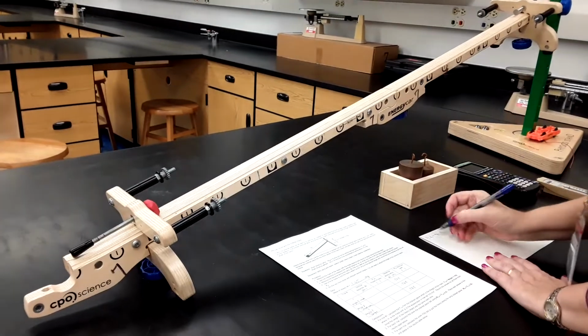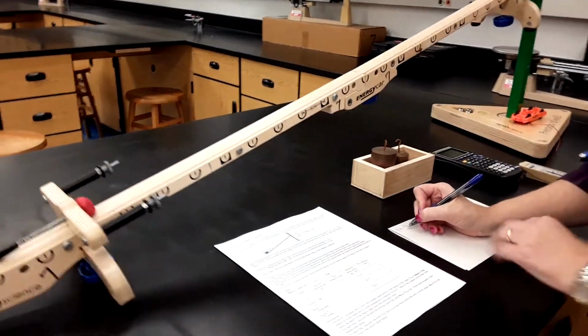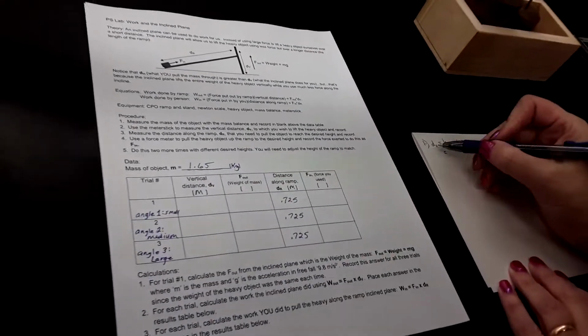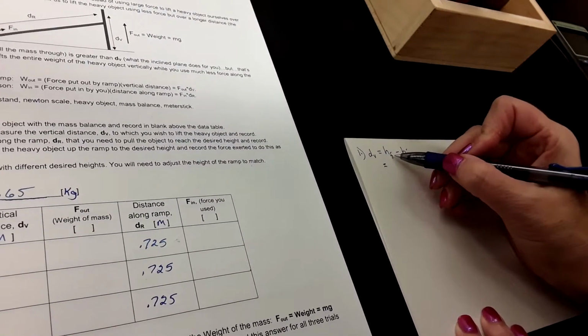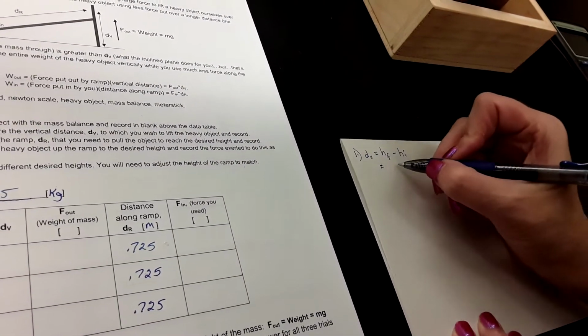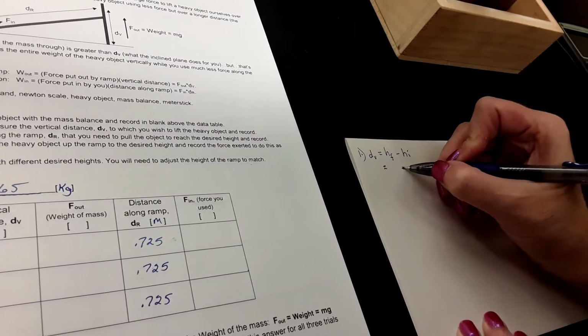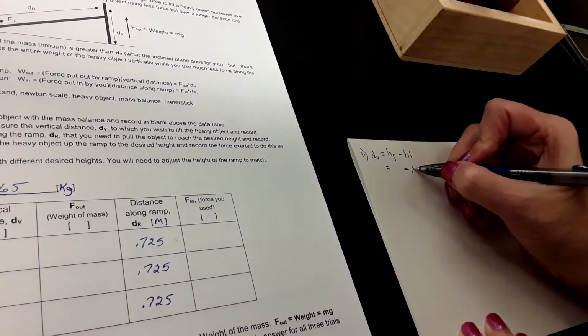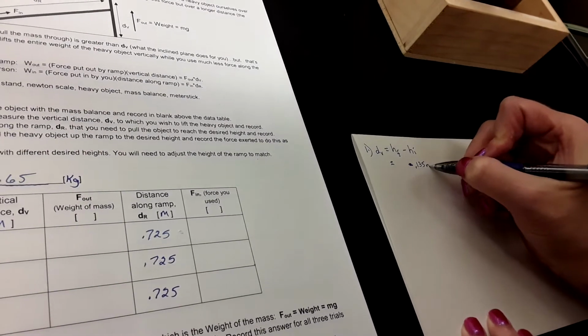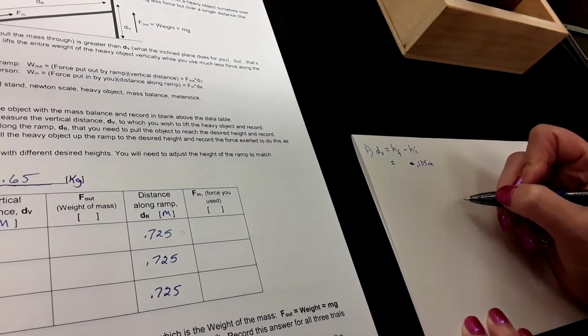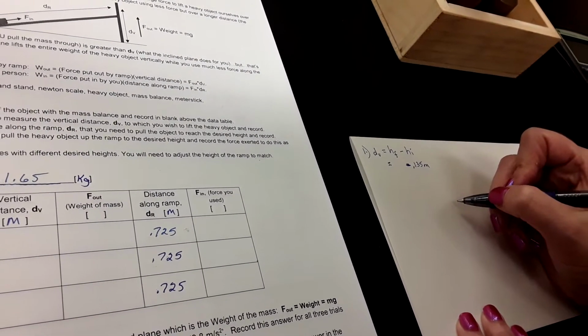And I'm going to write that down. The vertical displacement is going to be the final height minus the initial.